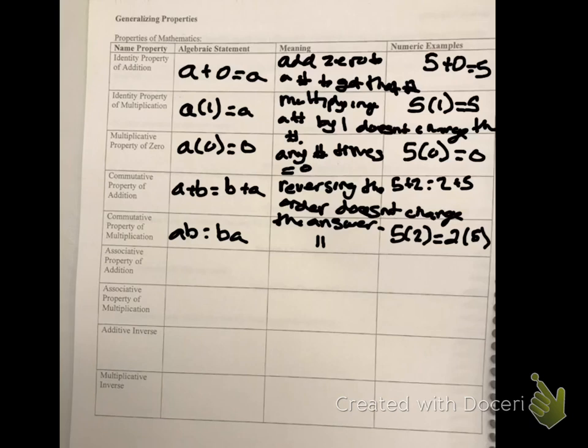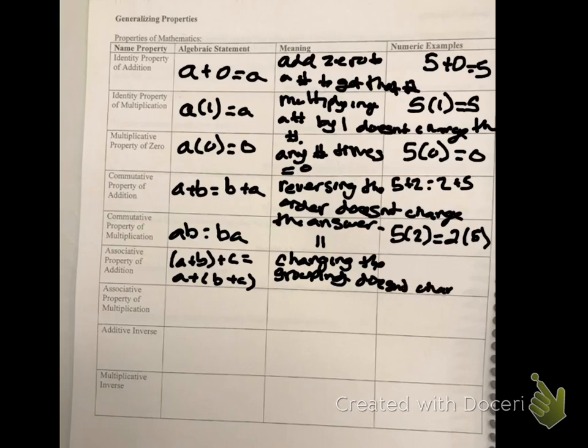Associative property of addition. (A plus B) plus C equals A plus (B plus C). Changing the grouping doesn't change the answer. For example, (5 plus 2) plus 3 equals 5 plus (2 plus 3).